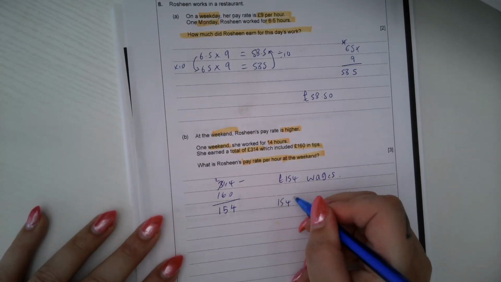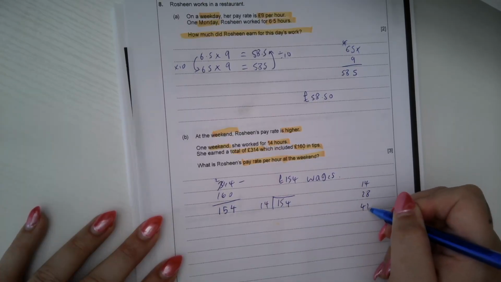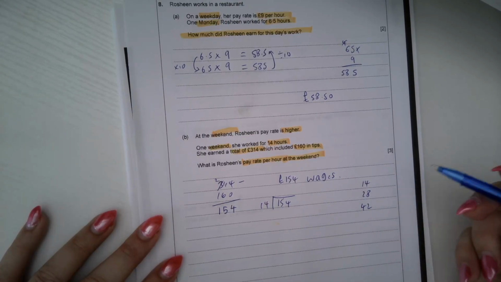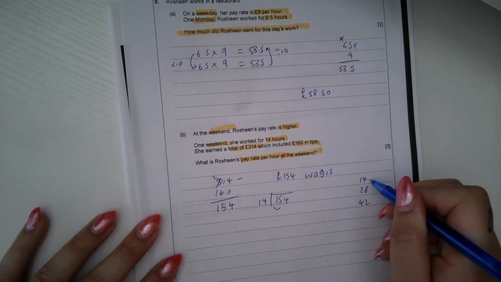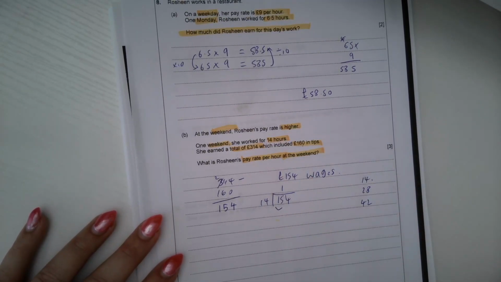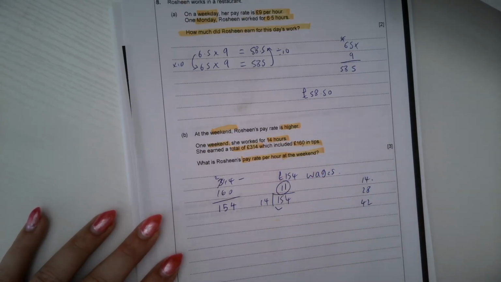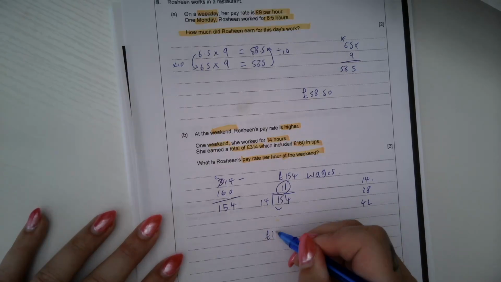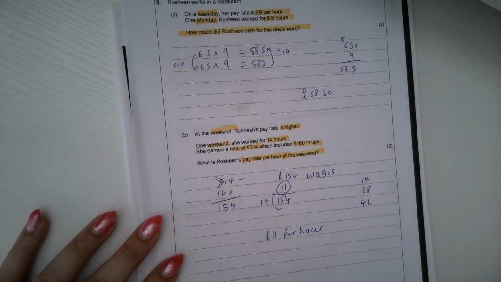So we're going to do 154 divided by 14. So 14, 28, 42. I'm just listing my times tables just in case I need them. So 14's into 15, well that's 1 remainder 1. 14's into 14 is 1. So that's 154 divided by 14 is 11. Okay, so she earned £11 per hour at weekends.